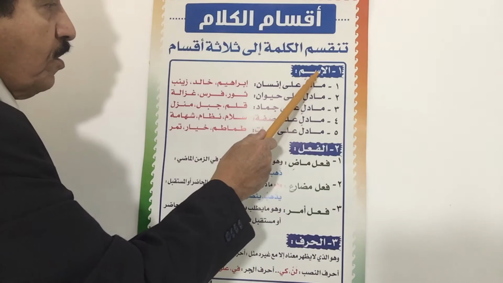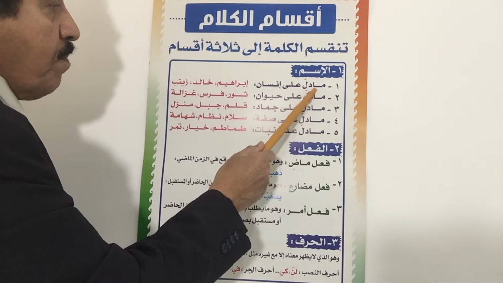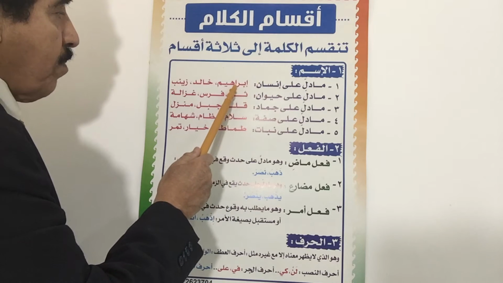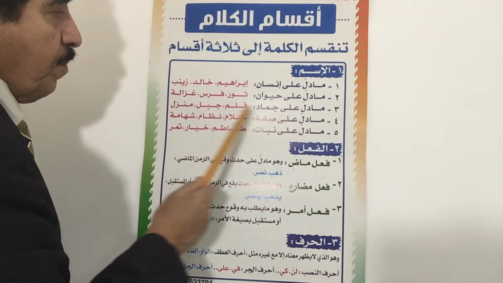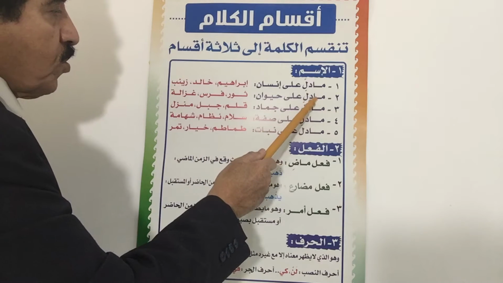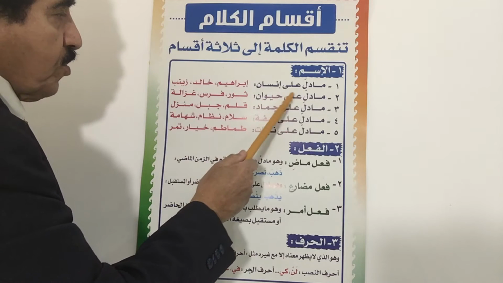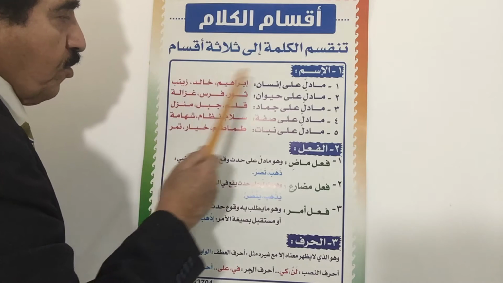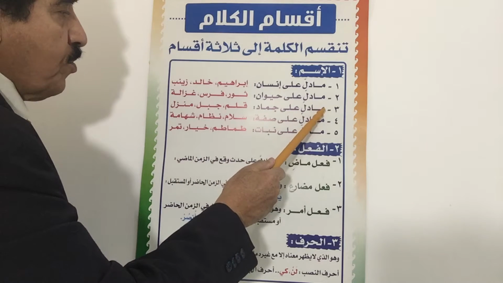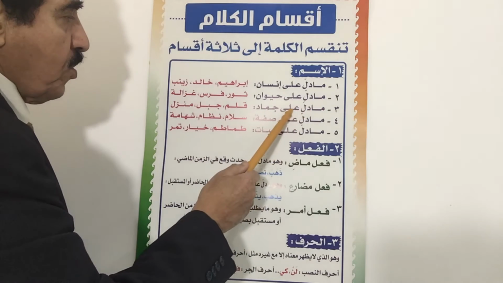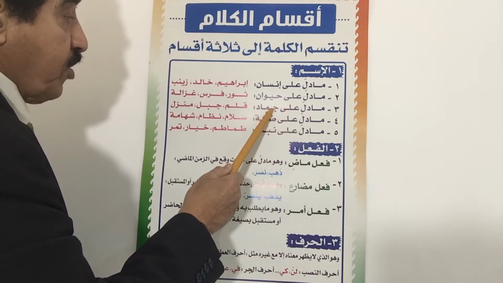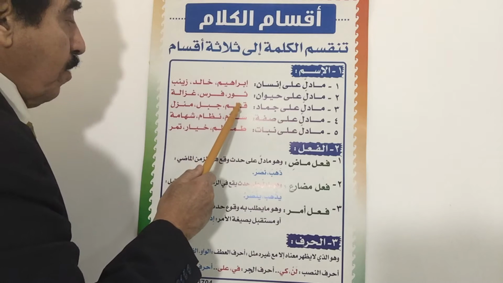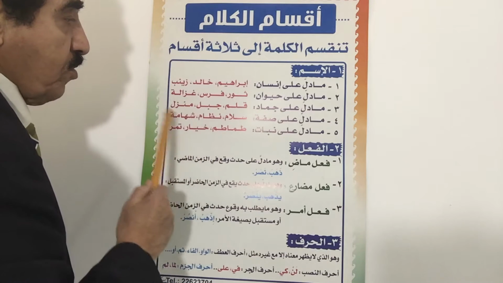Now the noun is a name. Anything that tells us about a human, like Ibrahim, Khalid, and Zainab. Or what tells us about an animal, like ox, or forest horse, or gazelle. And all that shows us a name of an object, like qalam, jabal, manzil: a pen, or a mountain, or a house.